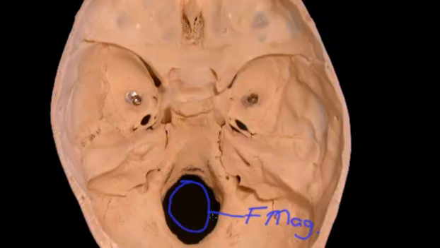And that is where the spinal cord leaves to enter the vertebral canal. Also running out through there are two very important arteries, the left and the right vertebral arteries.